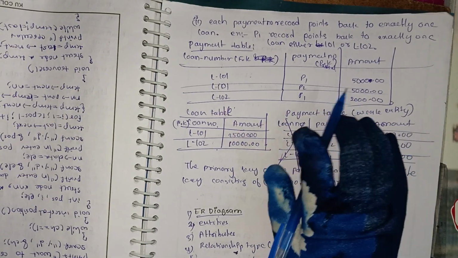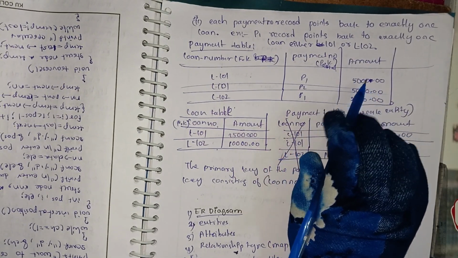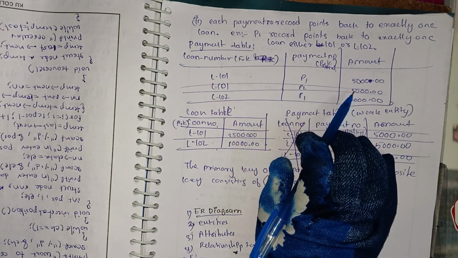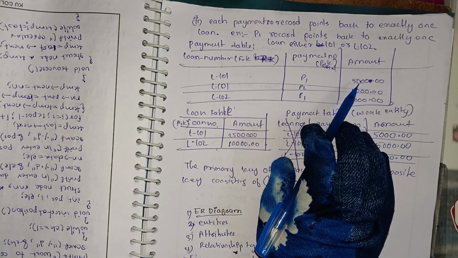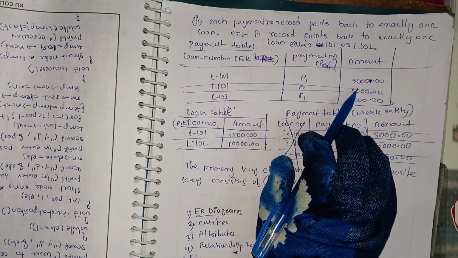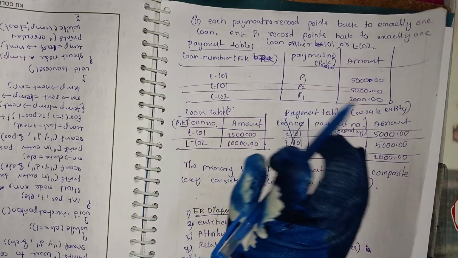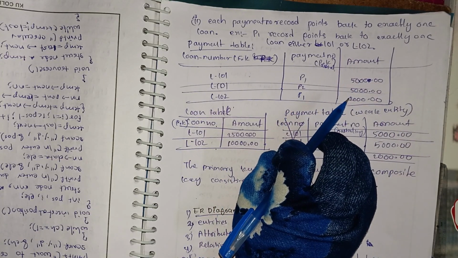So that even if we have the same amount values, we can identify each amount, which loan number and which payment ID it belongs to.